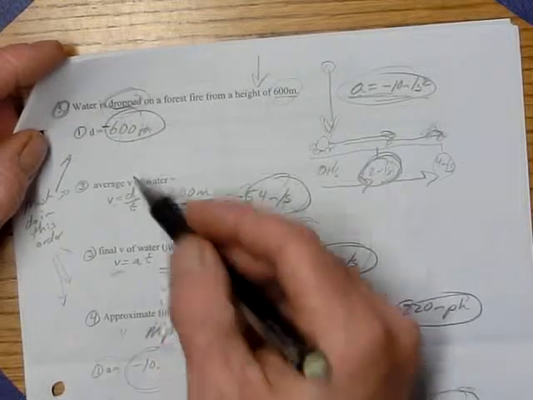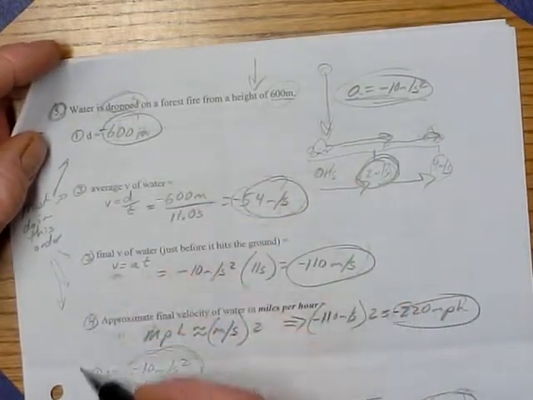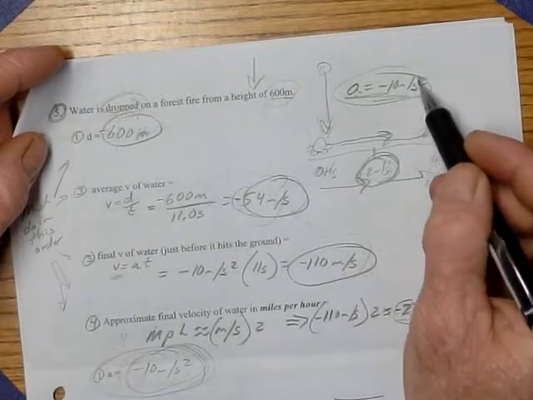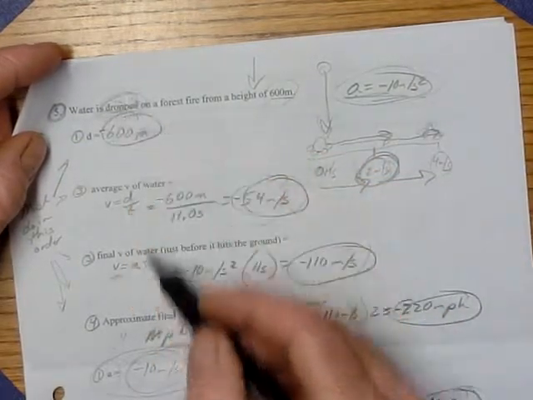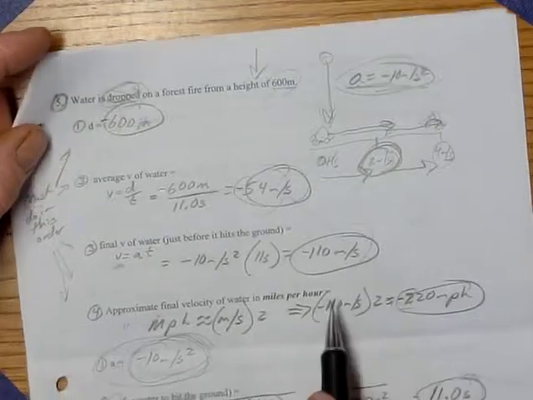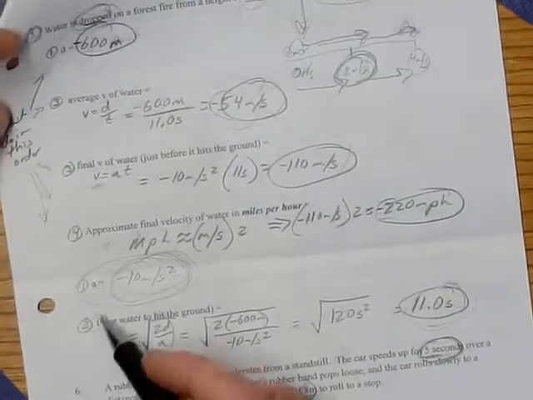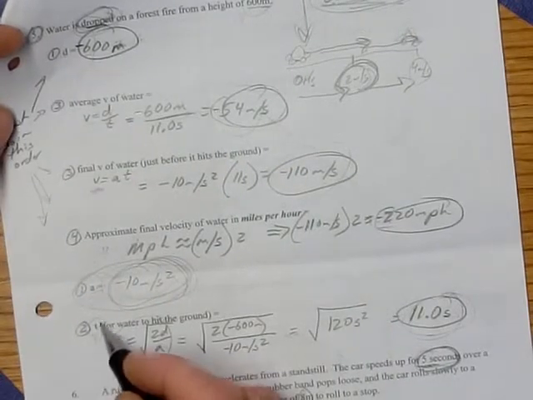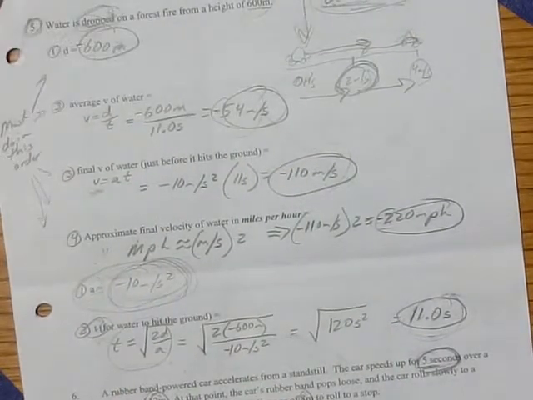Average velocity of water, can't do that one yet. Let's go all the way down to this, which we can do. I already wrote that right there. That was just a reflex from seeing dropped. So I know the acceleration is this. And I can do this next one. Can't do these until I do this next one: the time for the water to hit the ground.